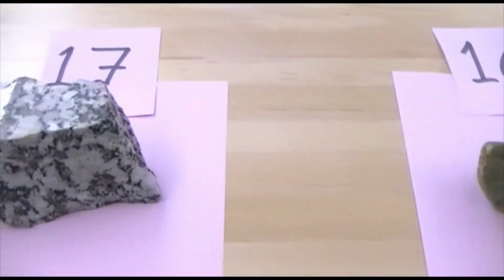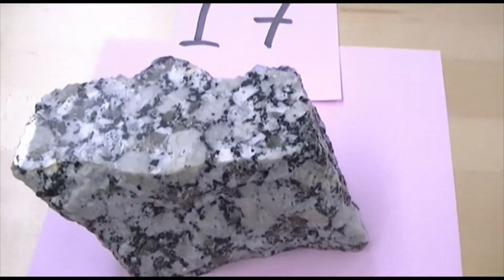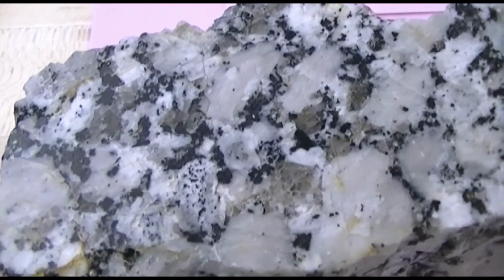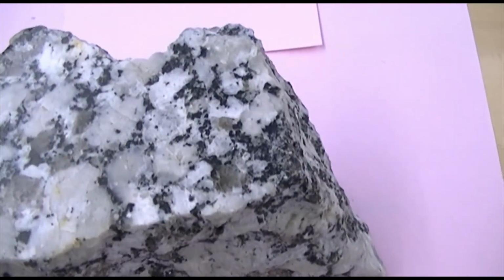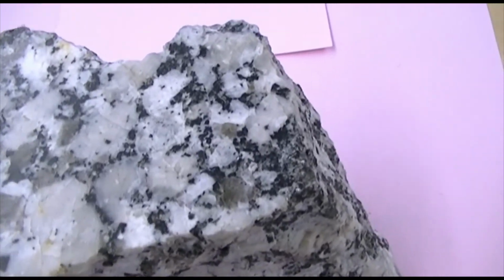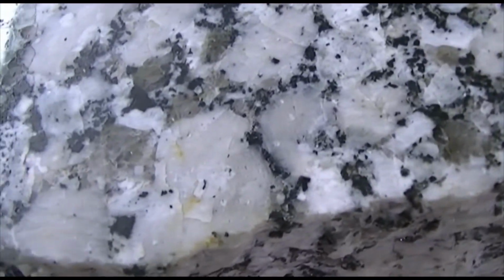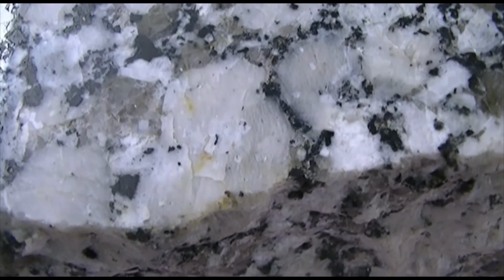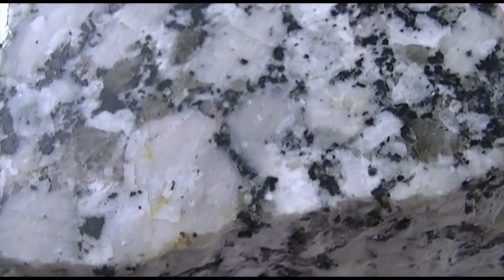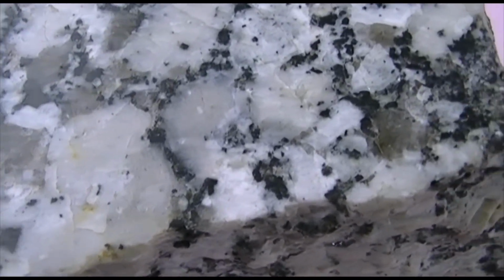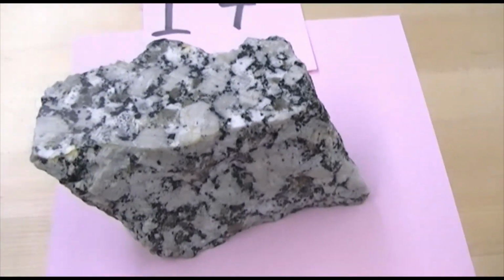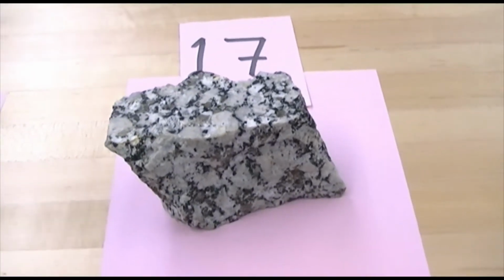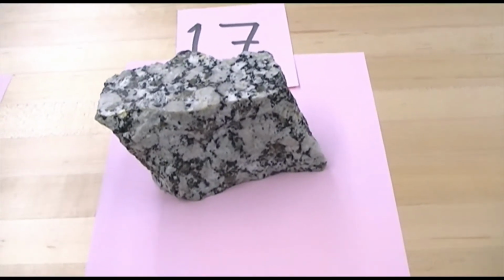Number 17, another felsic rock. This top part here has been polished. The texture of this rock is porphyritic. This is the potassium feldspar. This is the white version of K-spar, forming the phenocryst. The black stuff is mica. The clear material is quartz. This texture is porphyritic, and its composition is very felsic, extremely felsic.